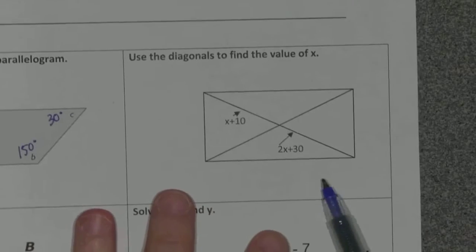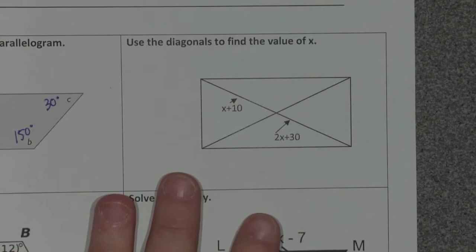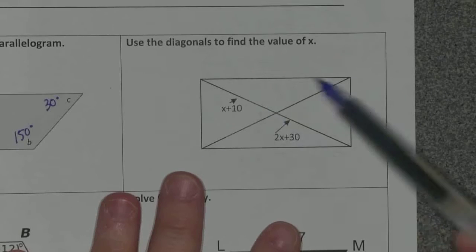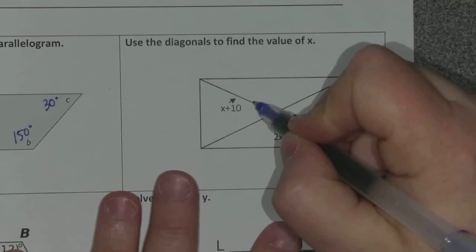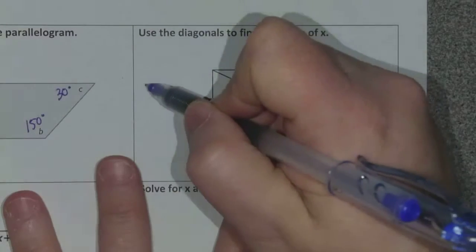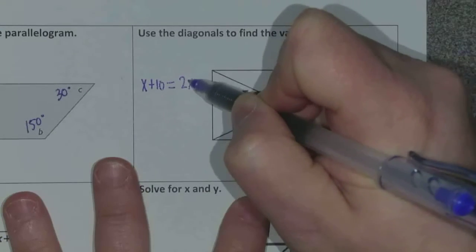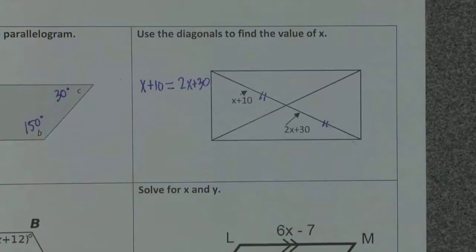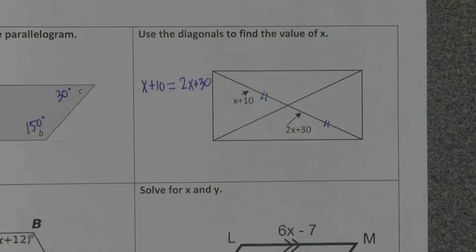All right, next one. Does anybody remember what we said about the diagonals? When they cut each other, they cut each other in half, right? So this side is equal to this side. So how can I solve for x there? I can do x plus 10 equals 2x plus 30. Because the diagonals are equal to each other, I can set them equal and solve for x. So I need to solve this equation for x now.